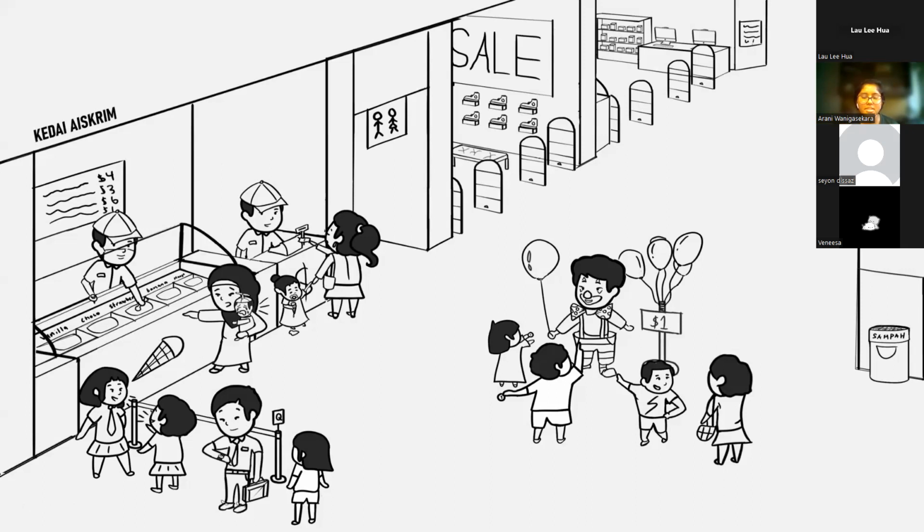What else can you see in this picture? A man is waiting in a queue. A man is waiting in a queue. What else is he doing? He's checking the time. So what can you imply from that? Why do you think he is checking his watch?